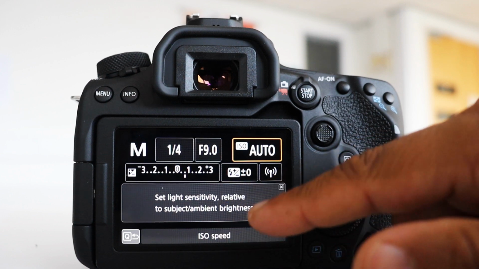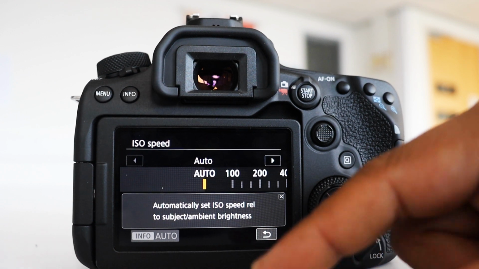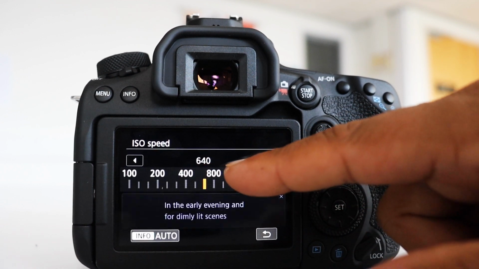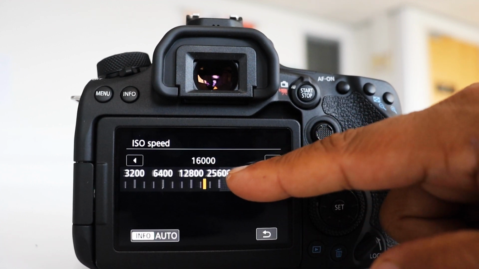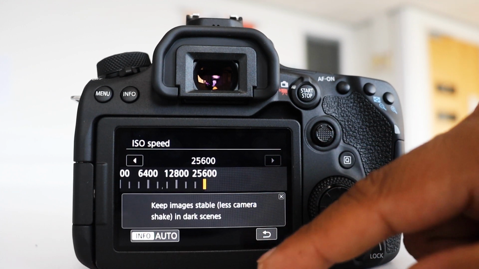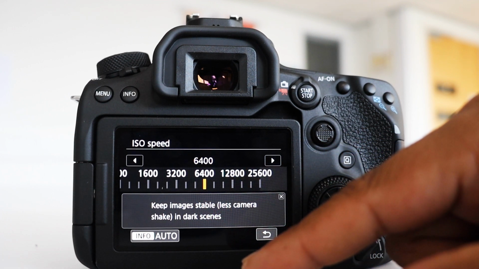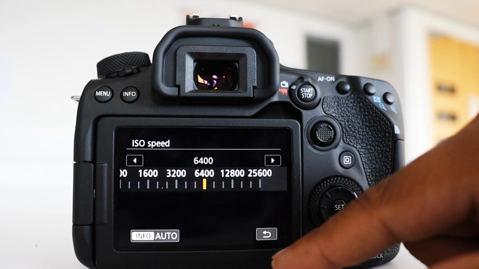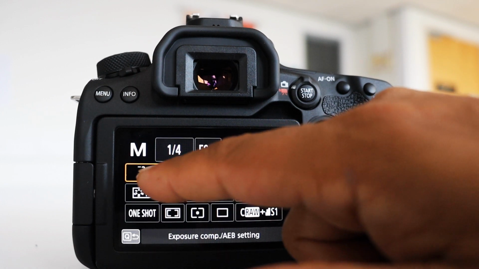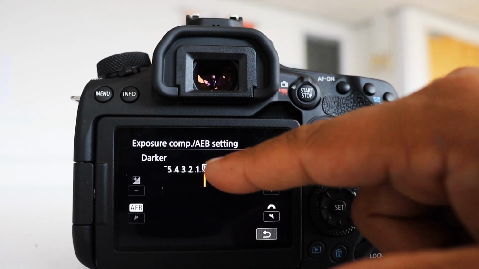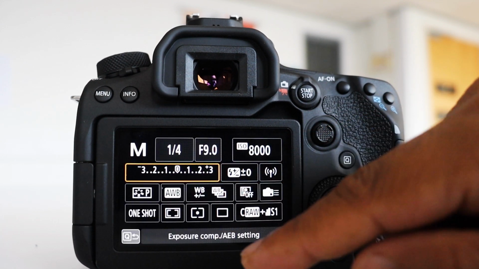Then you've got your ISO, which is the sensitivity to light, and all you do is click on that and you've got auto. I tend to leave it in auto, but you can change it to whatever you want it to be. Between 100 and 1,000 is maybe for outdoors, and then the higher you go the more sensitive it gets. This one goes right up to 256,000 ISO. The higher the number, the more grainy your image might get, but in a low-lit indoor environment, that might be quite beneficial. Then you've got exposure compensation, so you can add more exposure to your image if you want to. I don't tend to use that very much, but it is there.